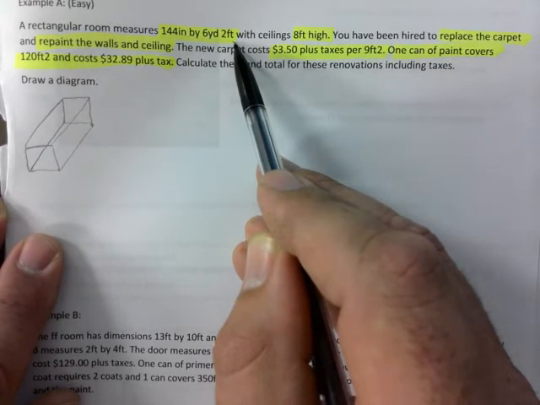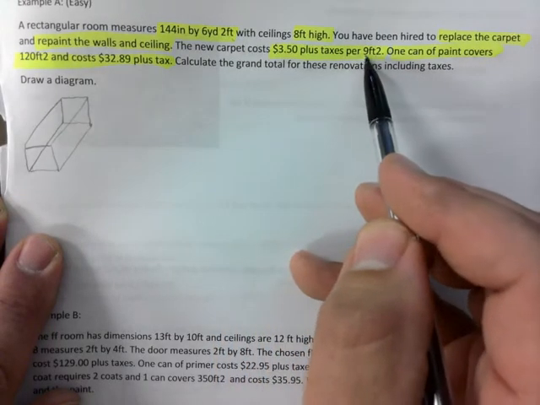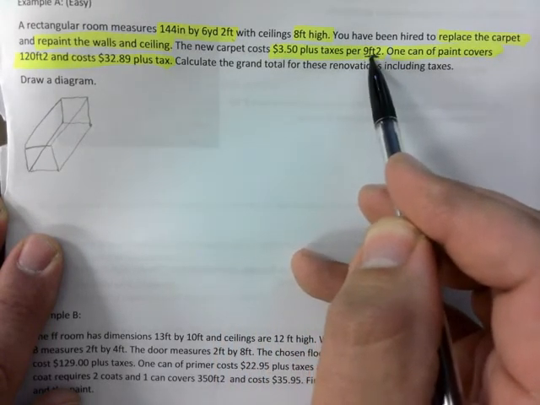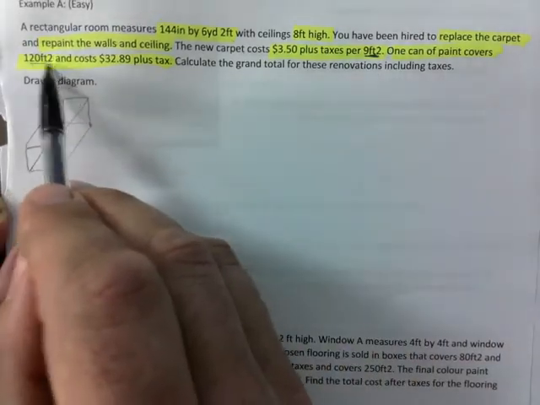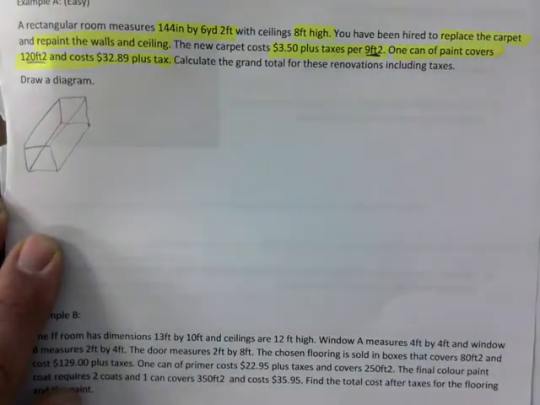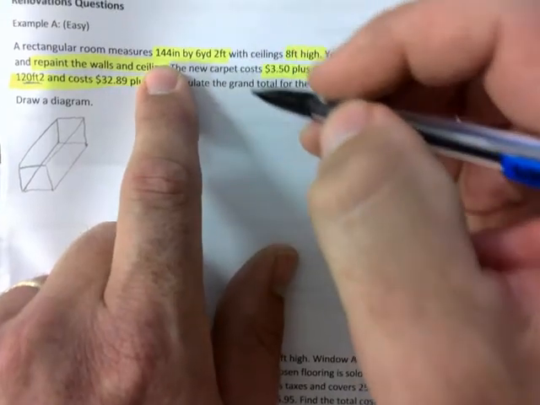What are my costs when it comes to buying material? What do they all mention? They mention feet, right? You notice that? Square feet there, and the can of paint covers square feet. So we're going to convert this real quick just up here.